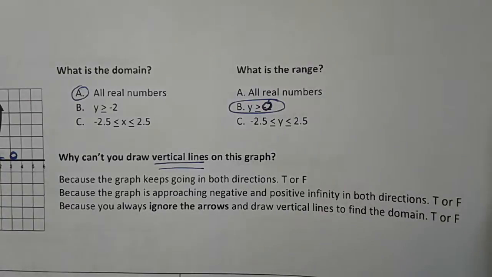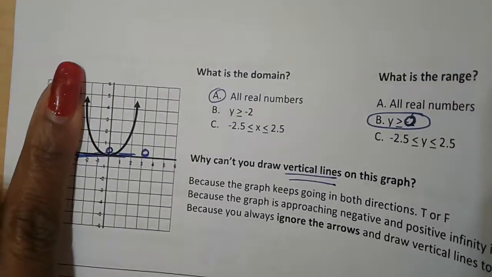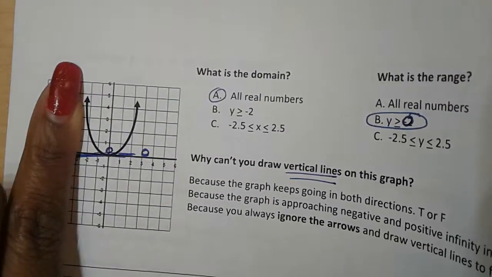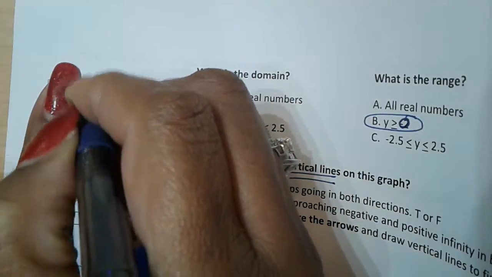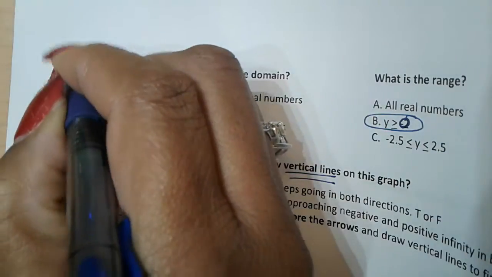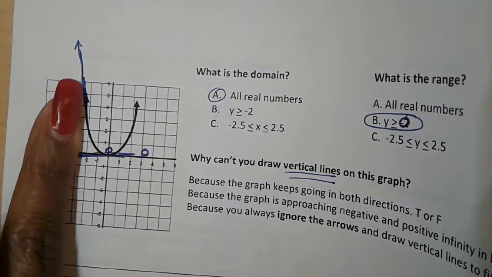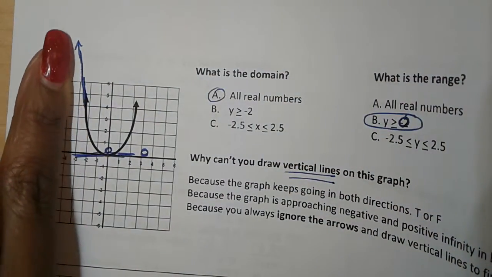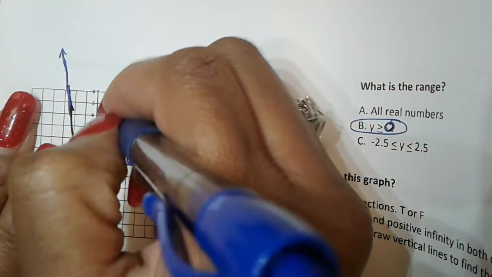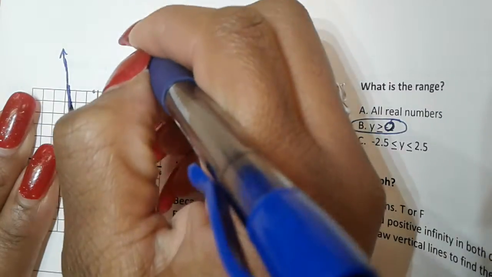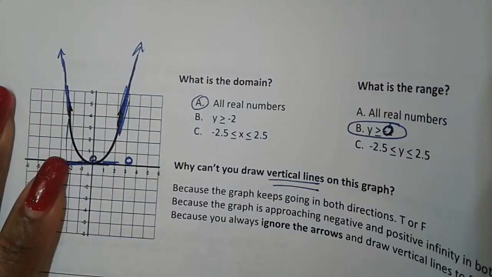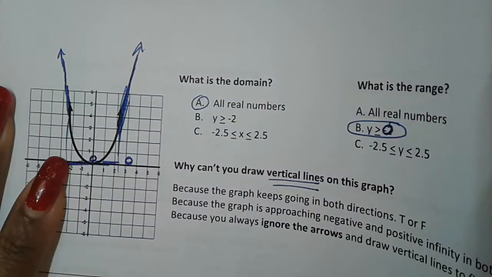Let me explain further. Can I draw a vertical line right here and say the graph stops? No, because that is going to continue going, and it should be slanted a little bit, so I'm sorry. Look, is it where it stopped right here? No, it kept going. And the same thing on this side, that should be slanted a little bit. I'm sorry. So can I say it stops right here? No. Can I say it stops right here? No.